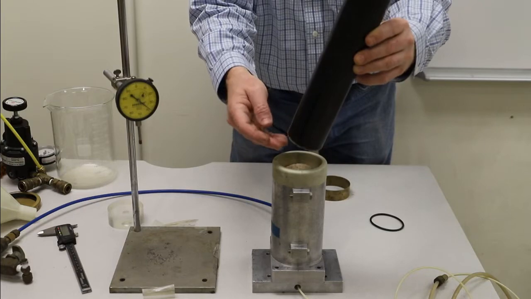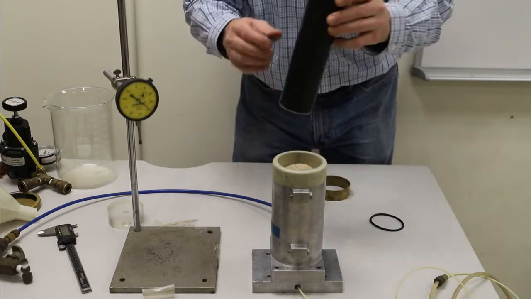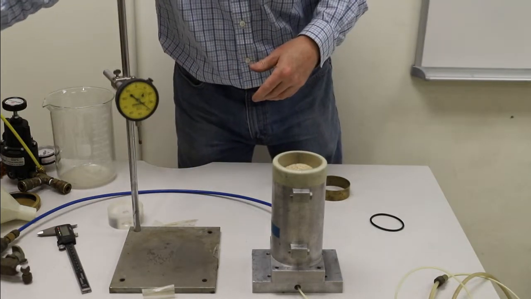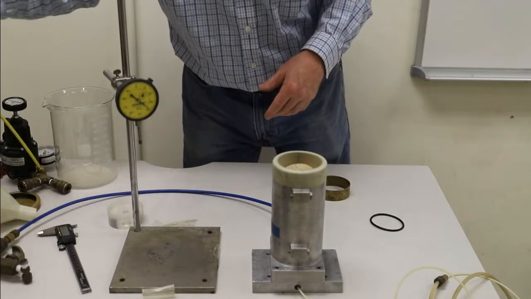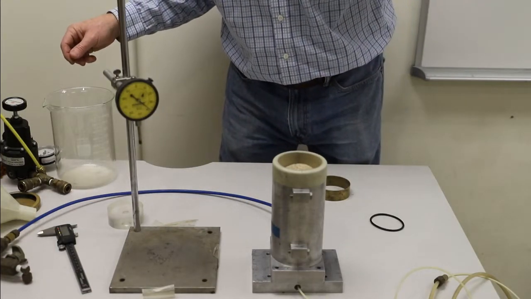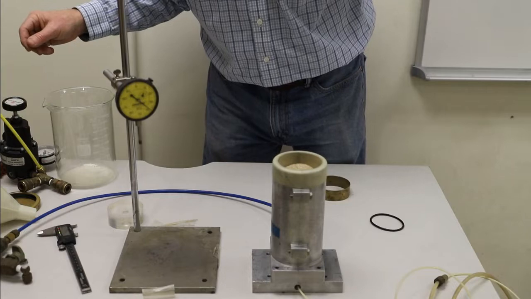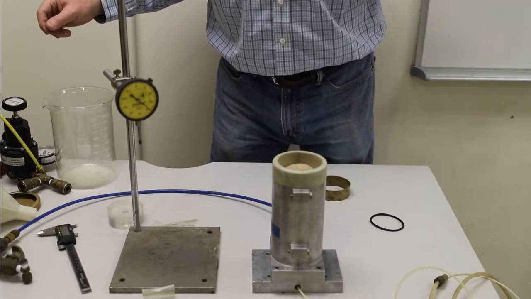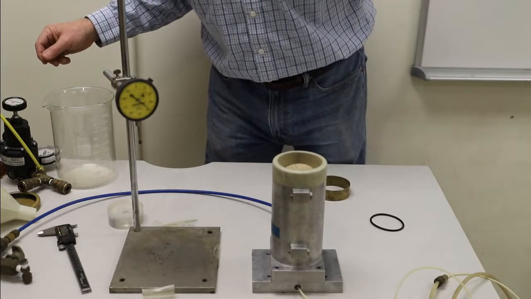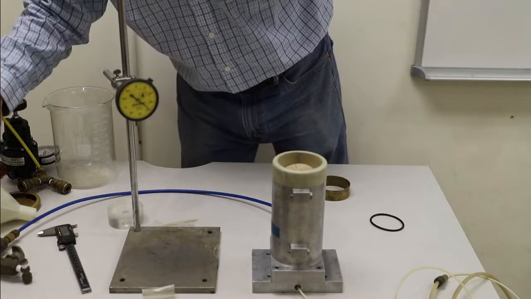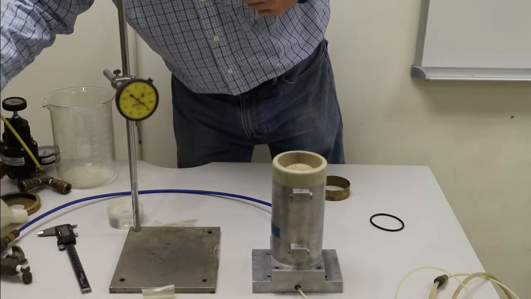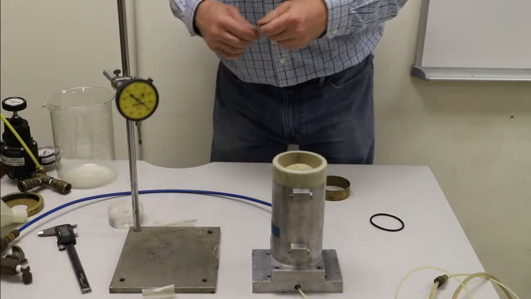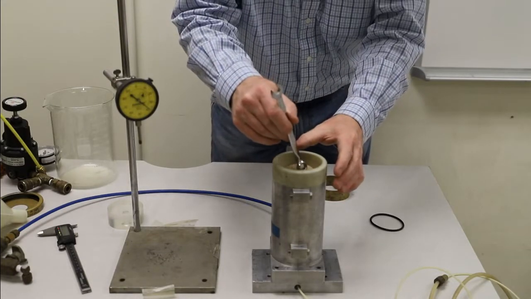Okay. We're going to end up with a surface that's not quite flat. It's not going to completely fill the cross section of the specimen, so I'm going to take a small wrench here. You could use a screwdriver or a pencil.